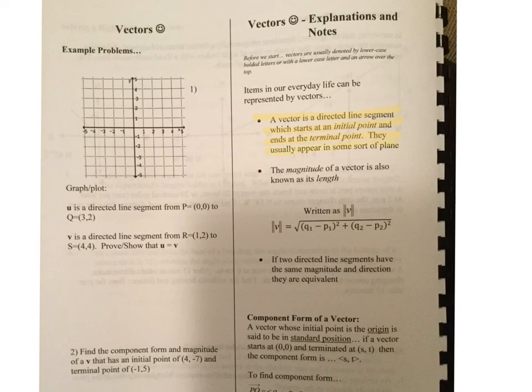So really, the most important thing for you to take away from this is what you used to call, in geometry, a ray. And if you want to find the magnitude or length of a vector, you need to know that magnitude and length are synonyms. And this is the formula right here you're going to need to memorize.